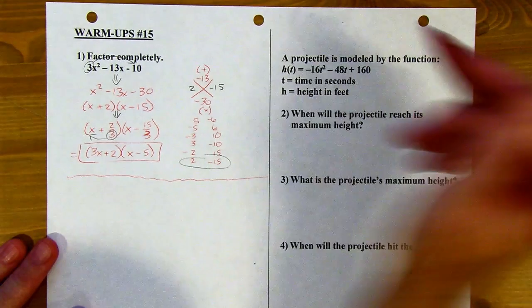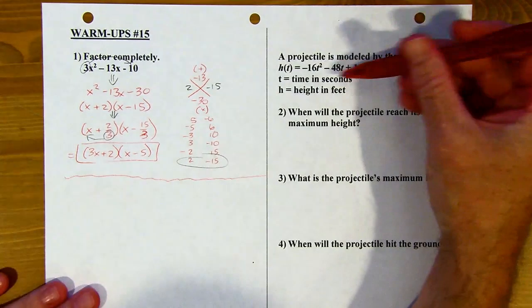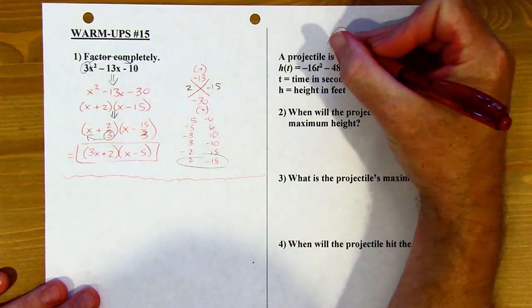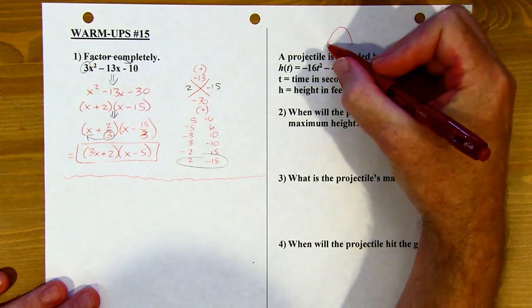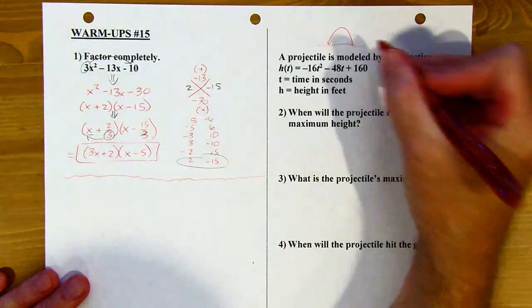So we've got a projectile. It's modeled by this quadratic function, and just looking at this, the squared term is negative, so this is going to open downwards, which would make sense for a projectile, right? Something getting shot out of a cannon and then falling back down to the ground. So it's going to look something like that.